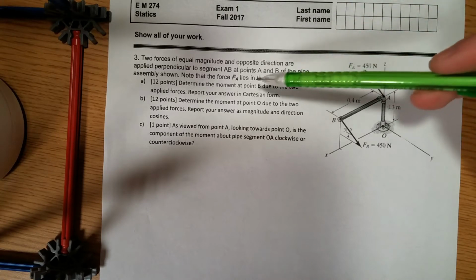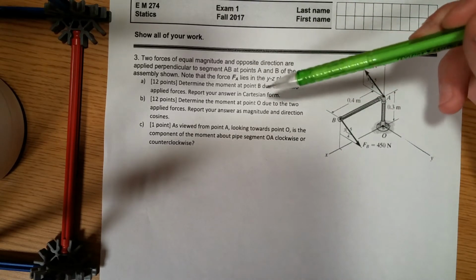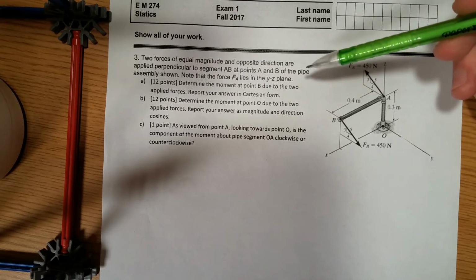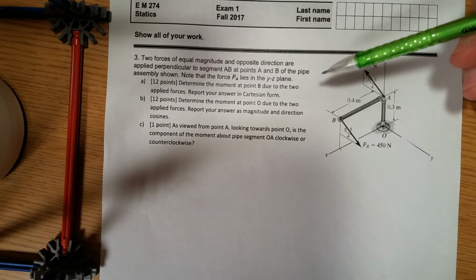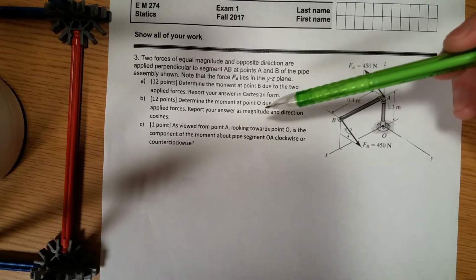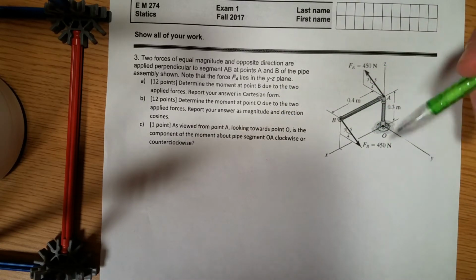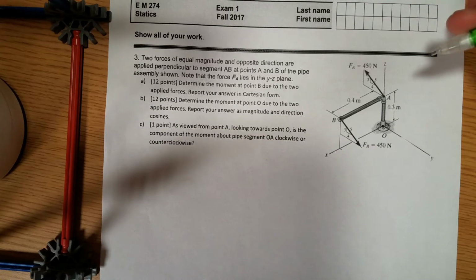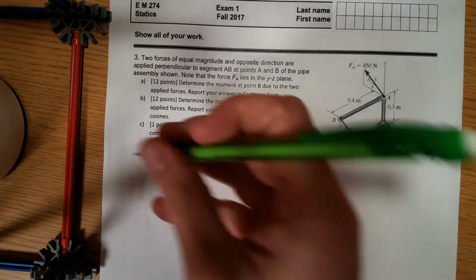Part B states, determine the moment at point O due to the two applied forces. Report your answer as magnitude and direction cosines. And then part C says, as viewed from point A, looking towards point O, is the component of the moment about pipe segment OA clockwise or counterclockwise? Okay, that's a lot that we've just read there. There's a lot that we need to do here and a lot about moments, so let's just jump right into part A.